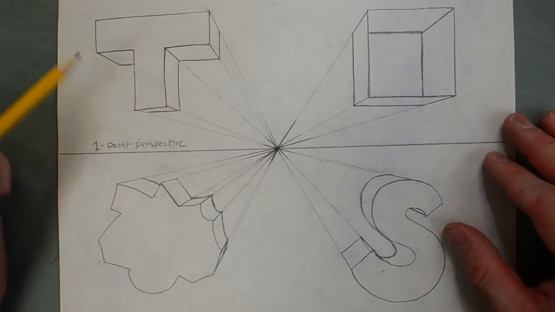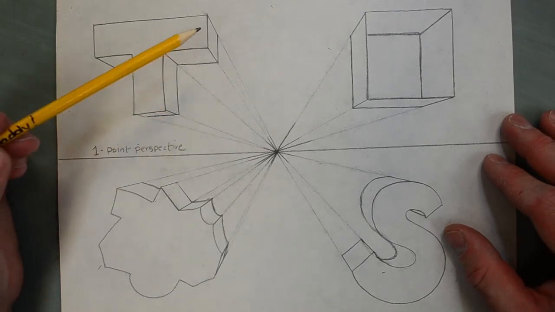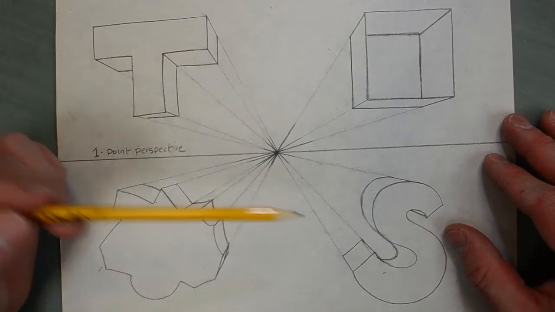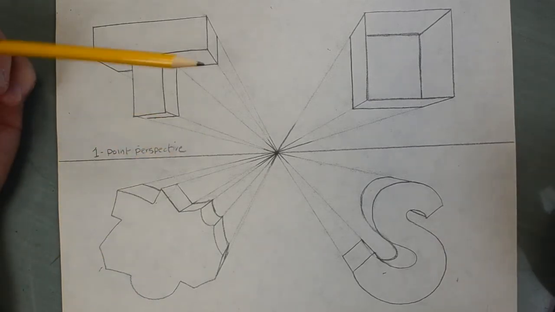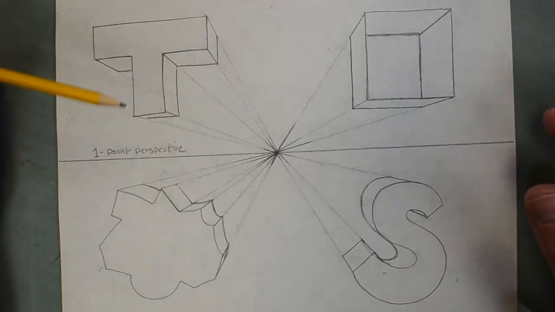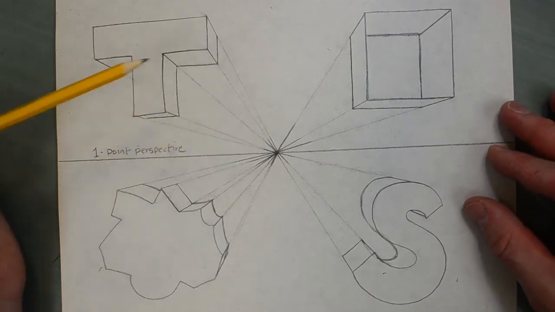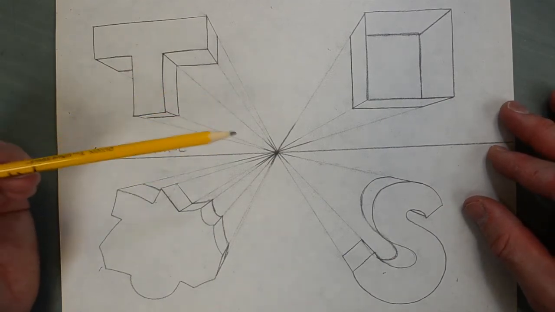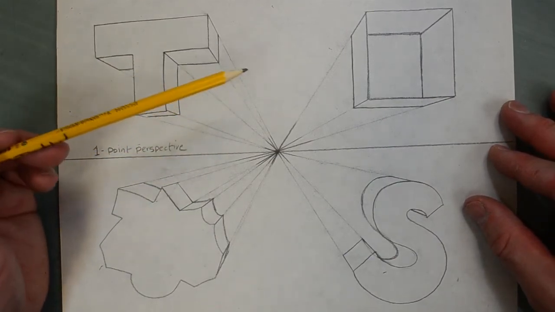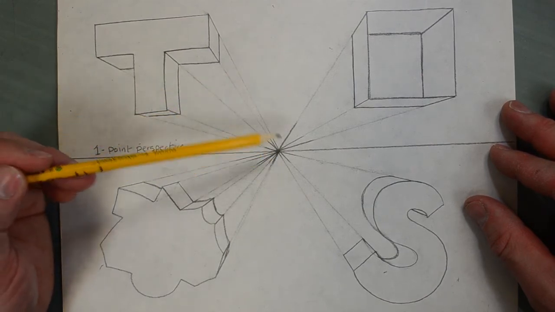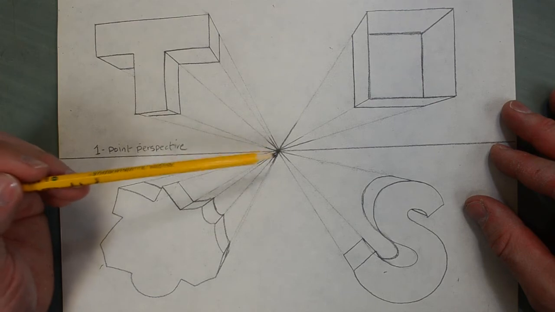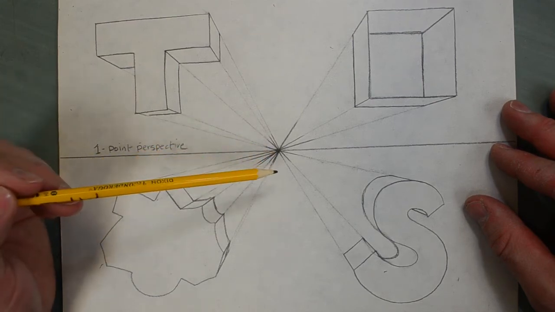Okay, so that pretty much does it for the rules of one-point perspective with these particular shapes. The rules are the same for all the different shapes that you do. But just remember, some situations can get kind of confusing depending on where the shape is located in relationship to the vanishing point and the horizon line.